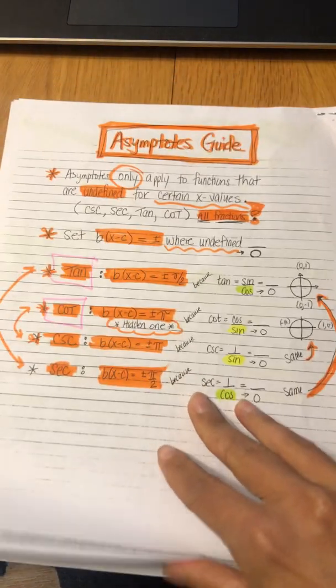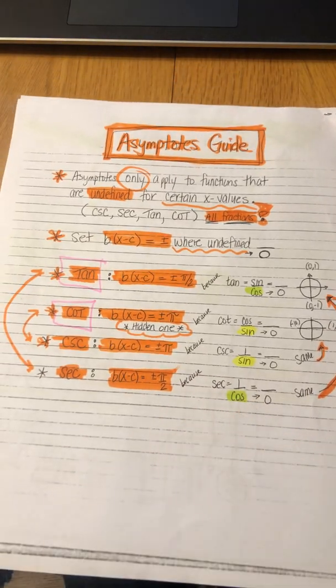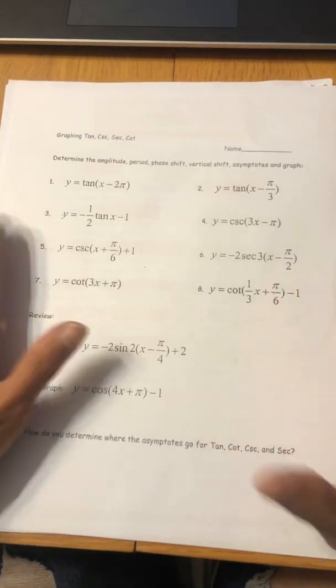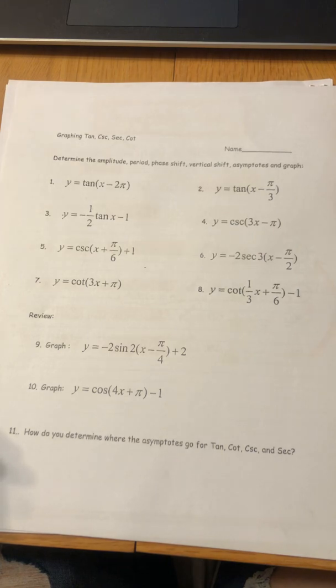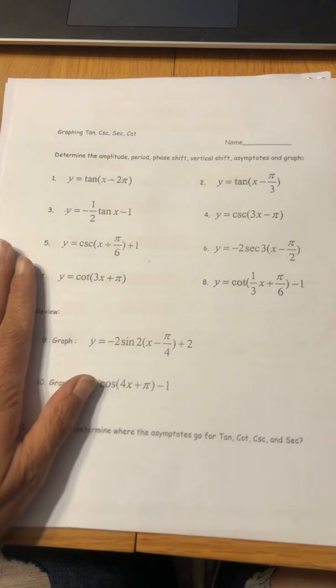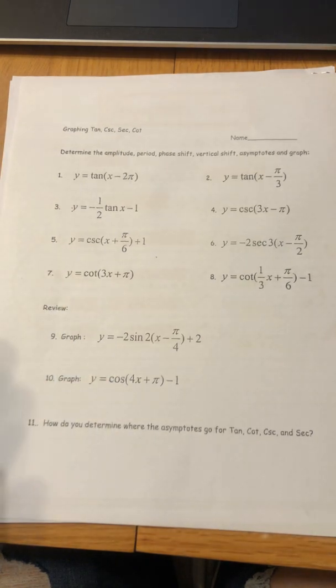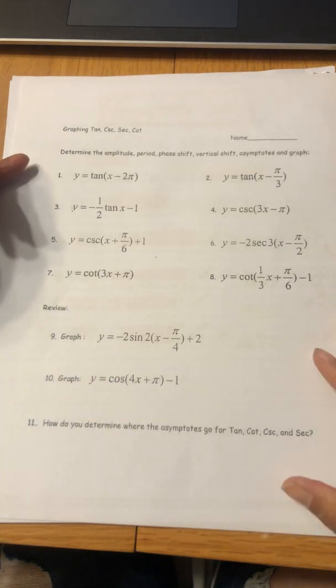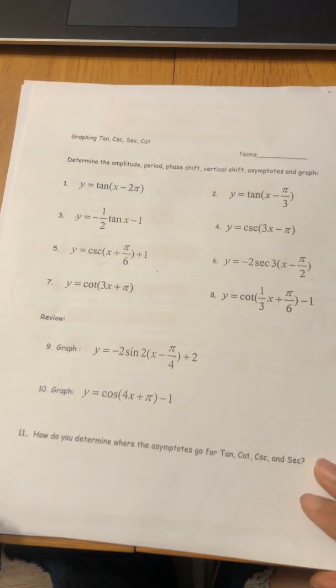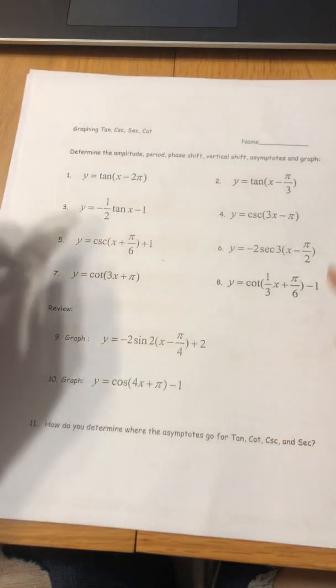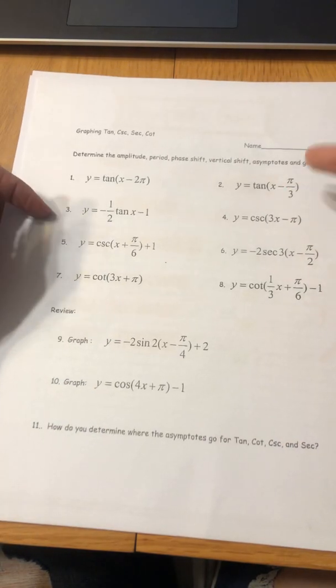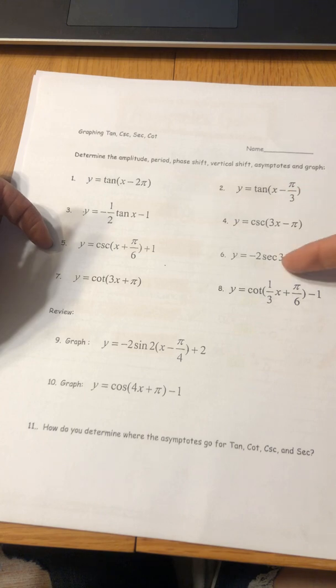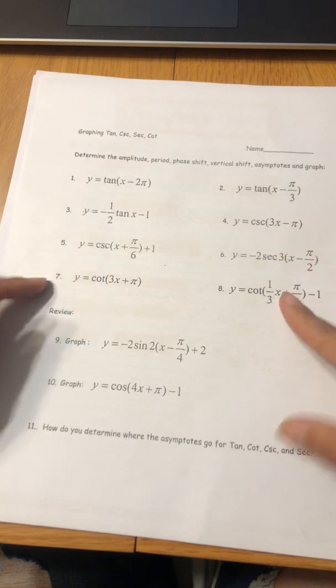Okay? All right, so your homework is, where's the homework page? This other attachment, it's linked under the assignment in Google Classroom. It's graphing tangent, cosecant, secant, and cotangent. You might need a piece of graph paper. If you don't, you can use line paper like I told you for sine and cosine. You're going to be doing all these problems. It's 11 problems, okay? And that's all it is. You're going to be graphing, you see we have tangent, tangent, tangent, cosecant, cosecant, secant, cotangent, cotangent.